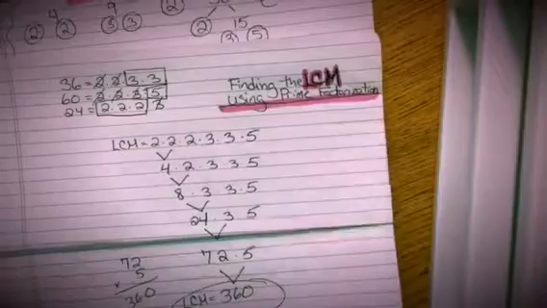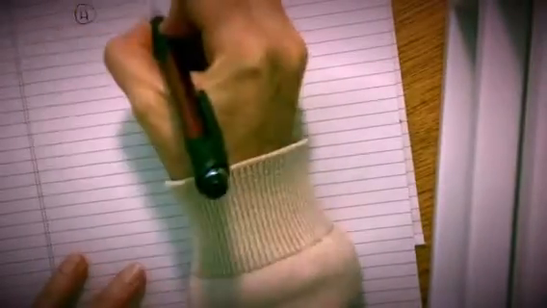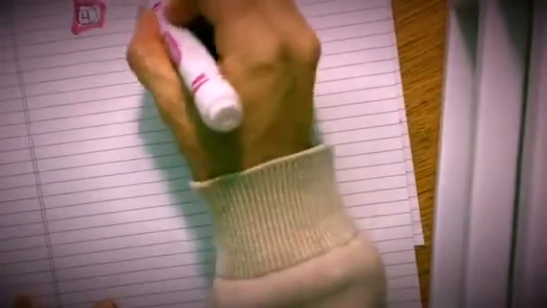Let's do a much shorter one this time. For this one, let's do much smaller numbers. Let's see. What if we did the numbers 4, 6, and 15. I should probably box them so you're not confused. Let's do the prime factorization of those 3 numbers.